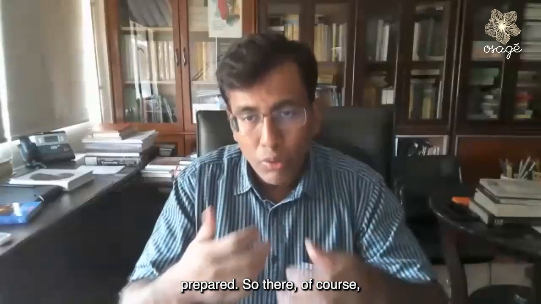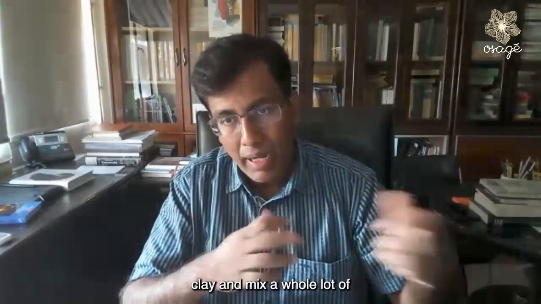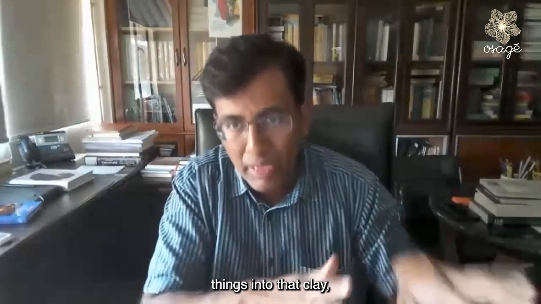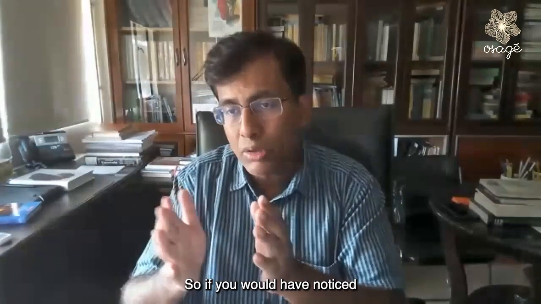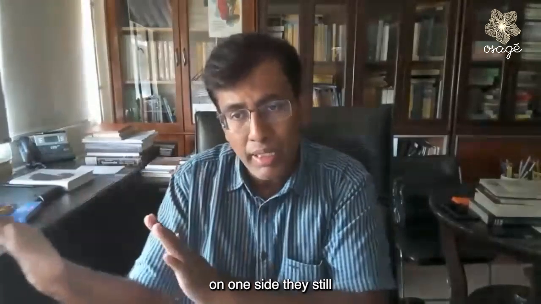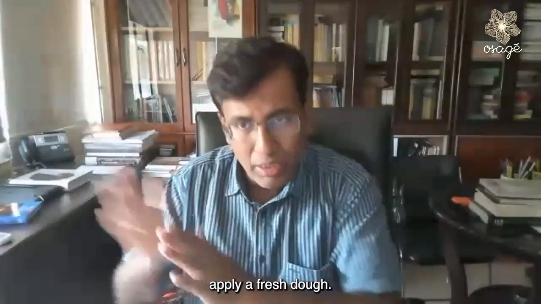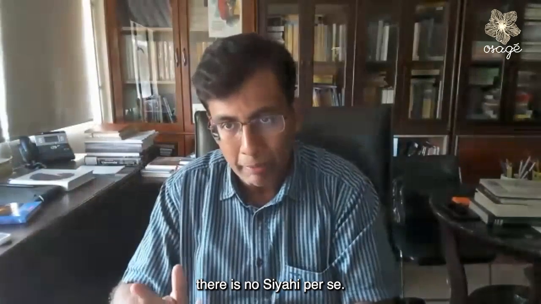The material they used was a certain kind of clay with a whole lot of things mixed into it, which is still to some extent practiced. If you have noticed in the Pakhavaj, I don't know whether this is true for the Mridangam or not, on one side they still apply a fresh dough. On one side you will see syahi, but on the other face of the Pakhavaj there is no syahi per se.